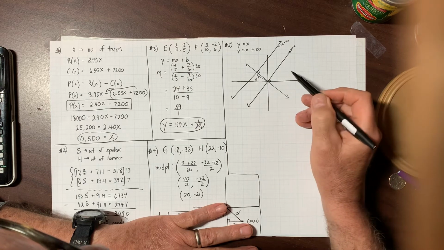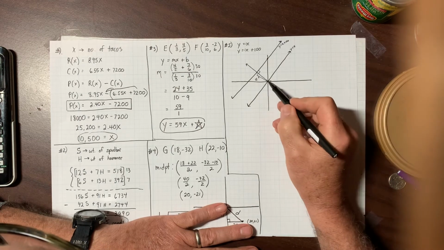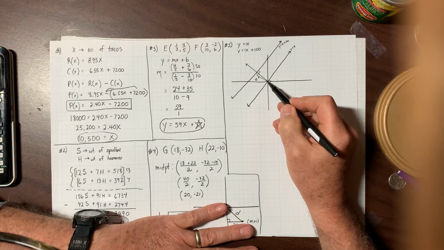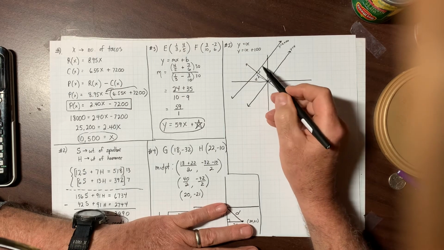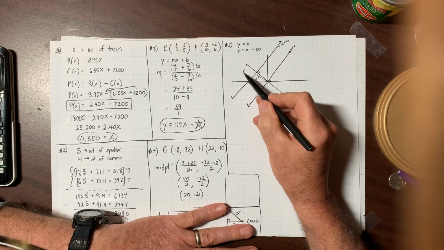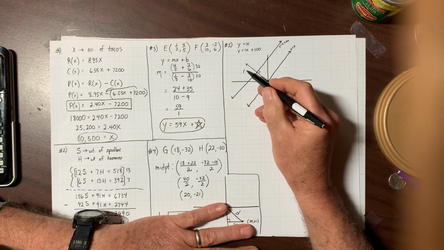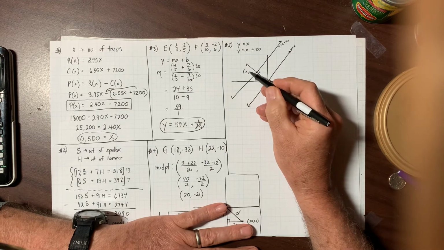I'm going to call that D. All right. Now, this point right here is the origin. It has coordinate 0, 0. This point right here, we don't know the coordinates. For a moment, we'll say that the coordinates of that point are X, Y.